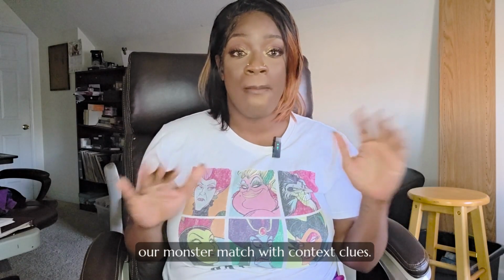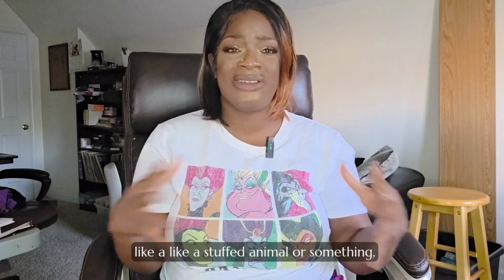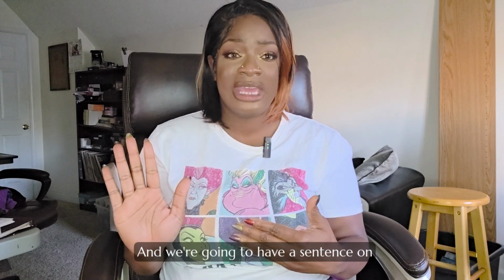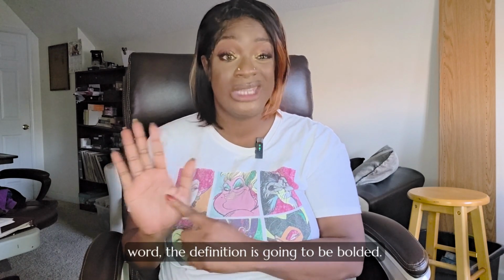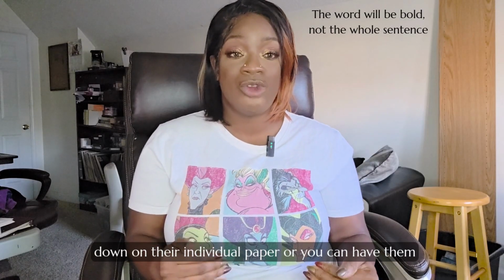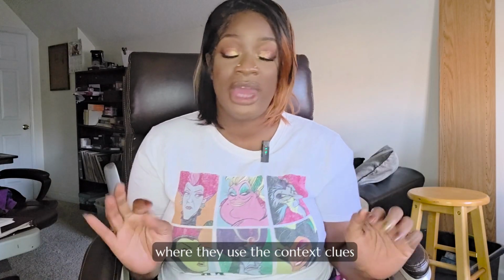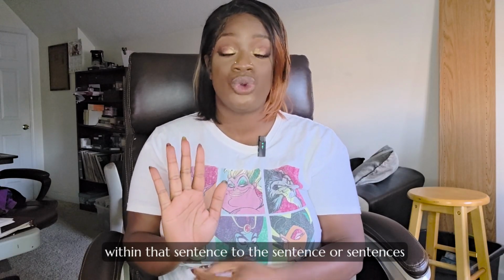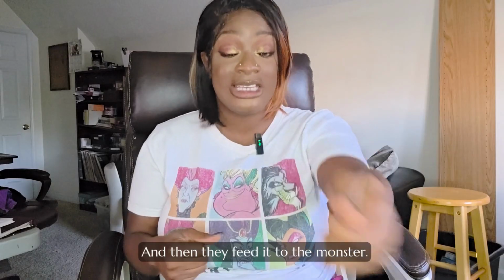For our last one, our monster match with context clues. This can use a monster, like a stuffed animal or something simple like that. We're going to have a sentence on our paper, and the definition is going to be bolded. It's the student's job to write down on their individual paper, or you can have them pre-printed out, because that's a special ed strategy where they use the context clues within that sentence or sentences to determine what it means. And then they feed it to the monster.